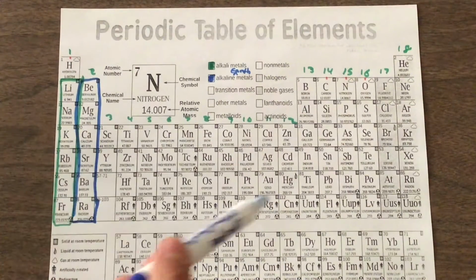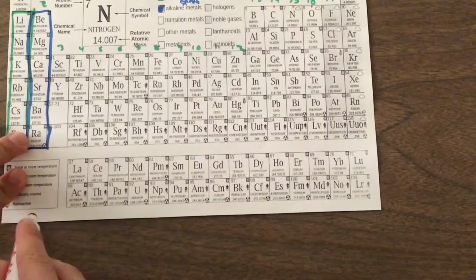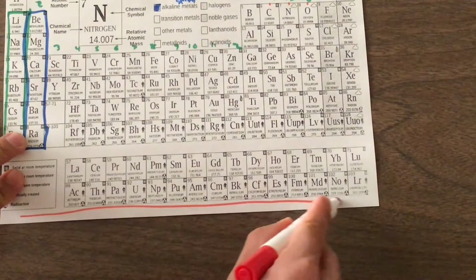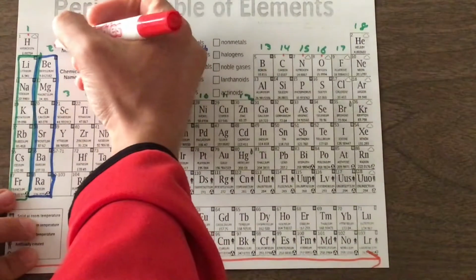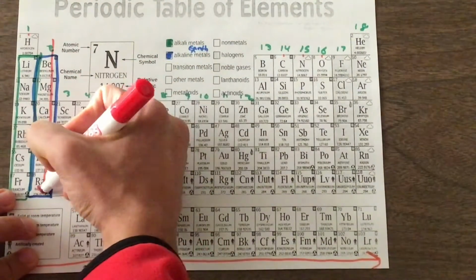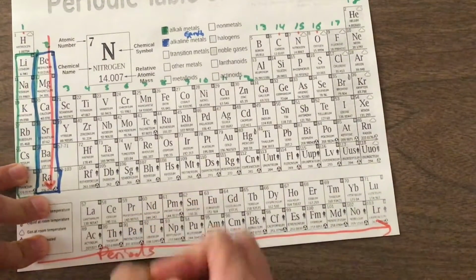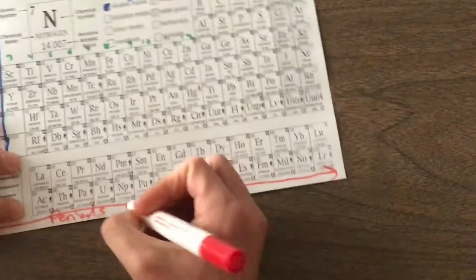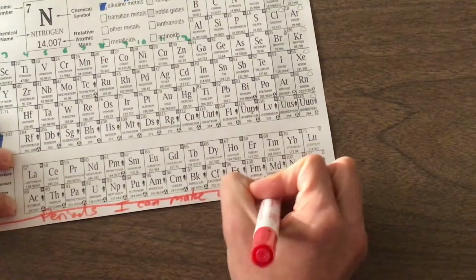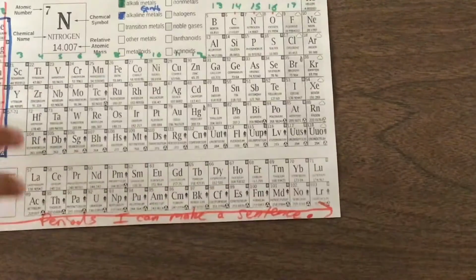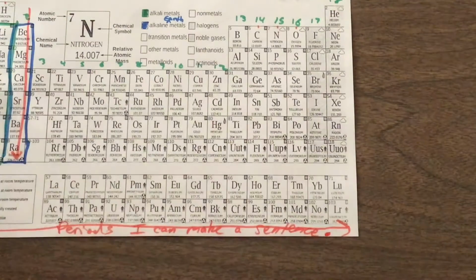A little side note: periods run left to right, almost like a sentence. So I'll draw an arrow here showing how they run. Periods run this way. So families run north and south, and periods run east and west, like a sentence. Think about it like this: I can make a sentence. I wish it was sandwich, because I could really use a sandwich right now. You put a period at the end, right? I can make a sentence. Periods go at the end of sentences. Periods run left to right.